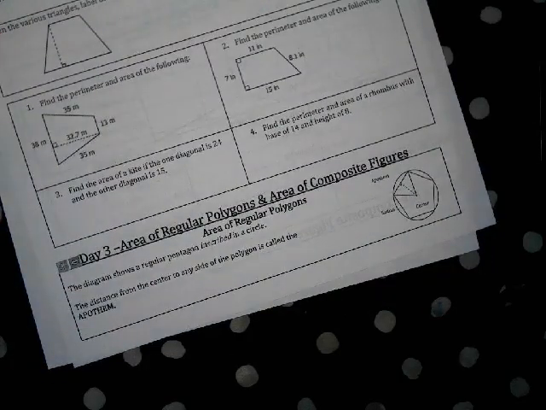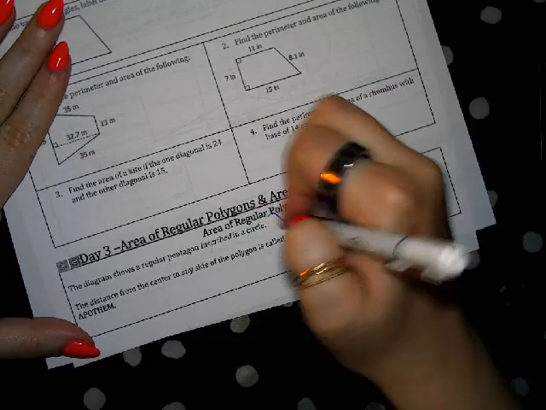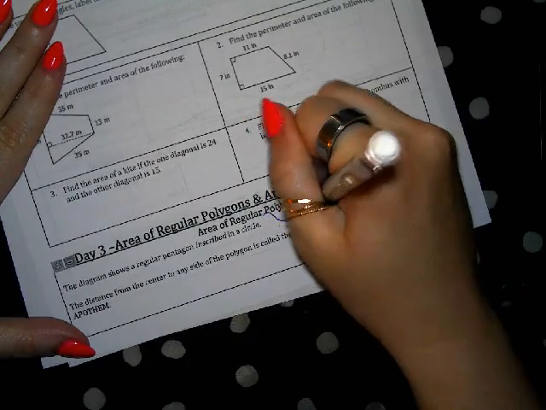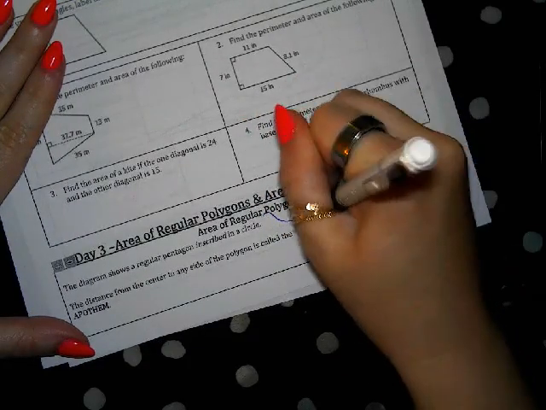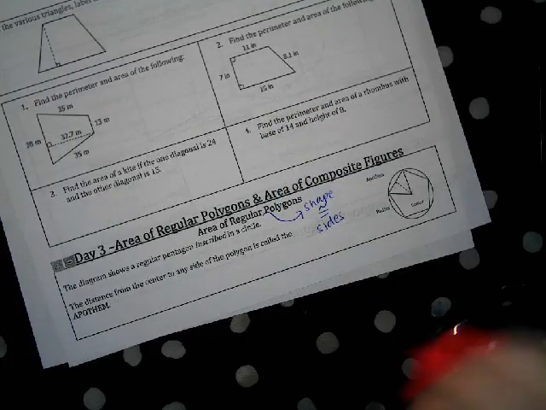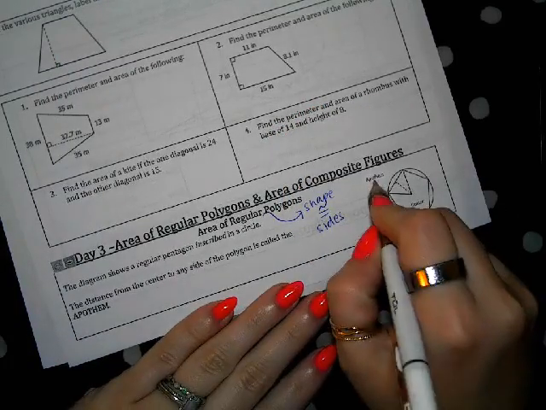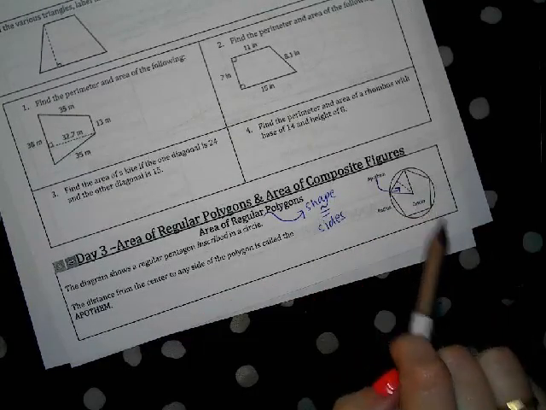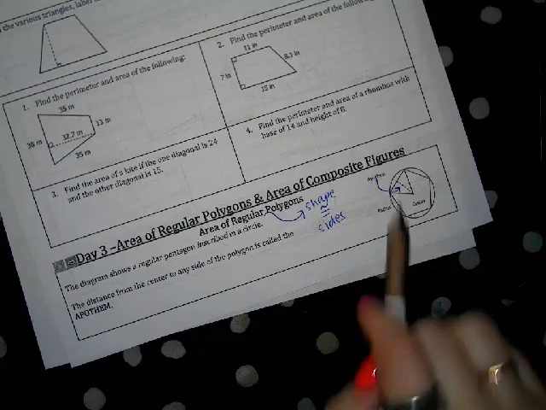Okay, so today we're doing regular polygons and composite figures. A regular polygon is just a shape that has equal sides, or congruent sides. We have a new thing that goes with regular polygons. It's called the apothem. The apothem is kind of like a radius almost. It goes from the center to the side of any polygon.